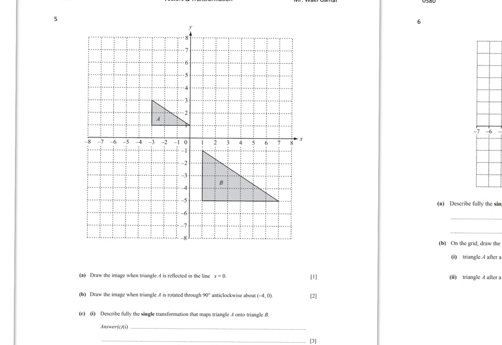So if this is the mirror line, and we need to find the image for this shape, this point is on the mirror, so its image will be the same. This point is 3 units from the mirror line to the left, so its image is 3 to the right. And this point is 3, so its image is 3. Now this is the image by reflection on the y-axis, or the line x equals 0. Of course, join them with a ruler.